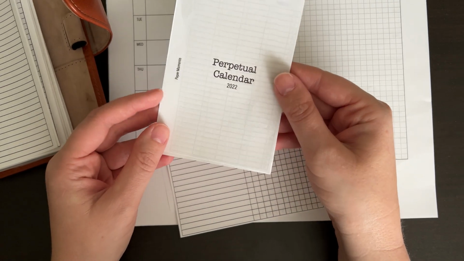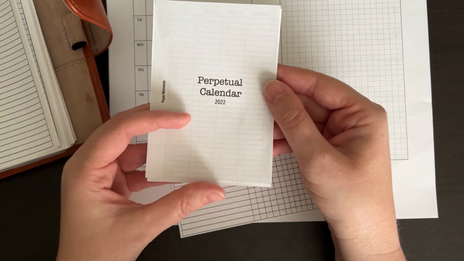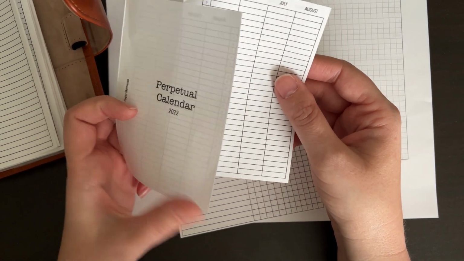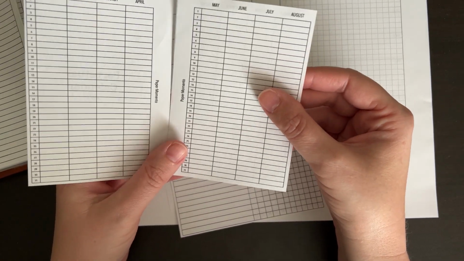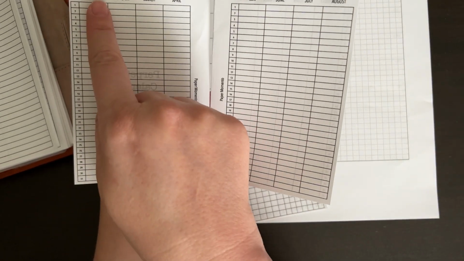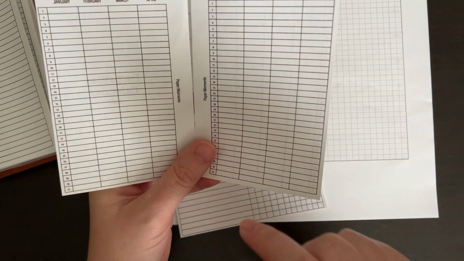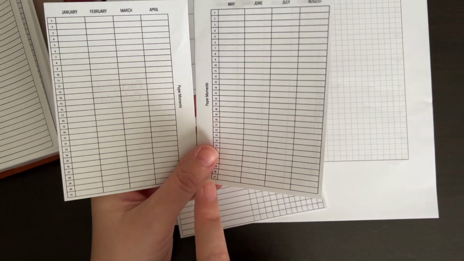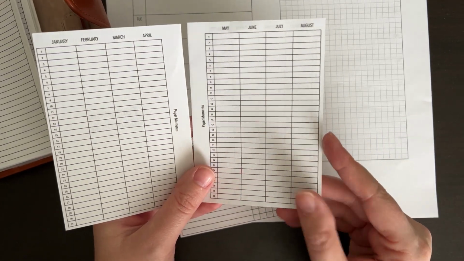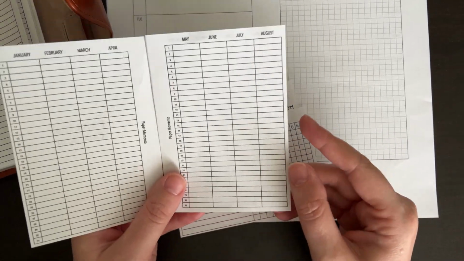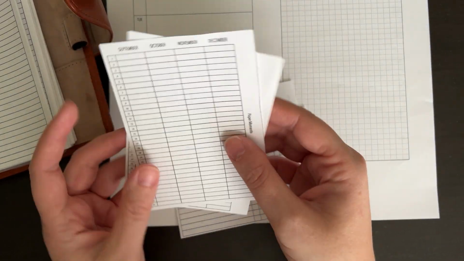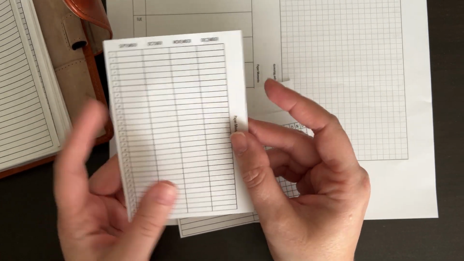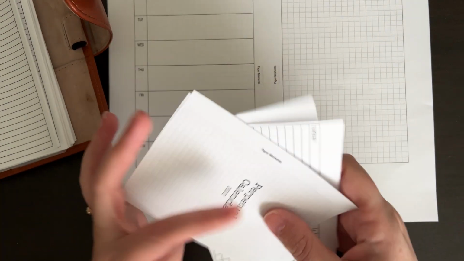It has a perpetual calendar, or I can't even remember what type of calendar, like a Nat chart maybe is what it's called. But it has January 1 through 31. Of course, February and April and the opposite months don't have 31 days, but there's a spot for 31 places that you can record. It's just basically for tracking and stuff like that. I use it for health tracking.